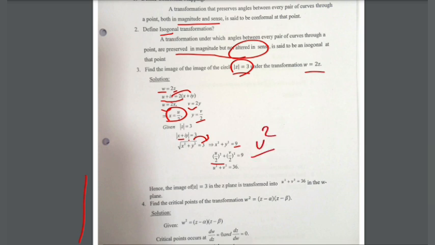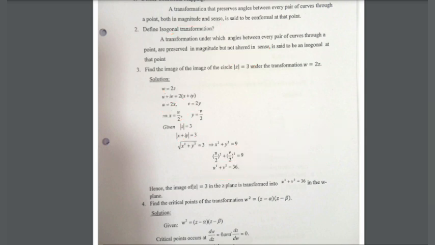So this can be written as u square by 4 plus v square by 4 equal 9. Taking 4 to the other side, 4 nines are 36. So my answer is u square plus v square equal 36. We are moving to the next problem.